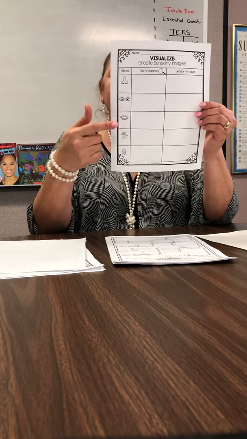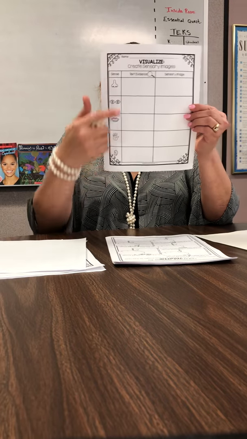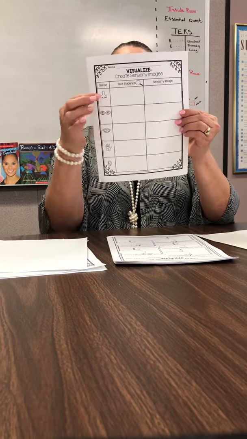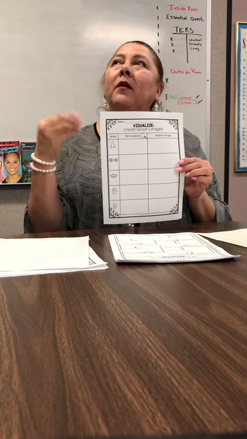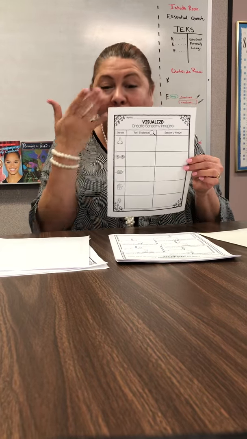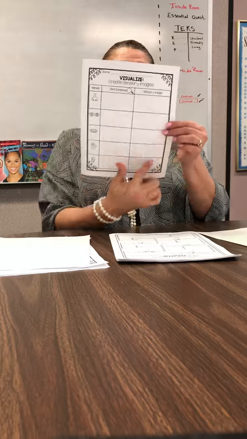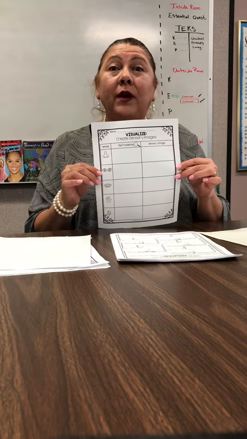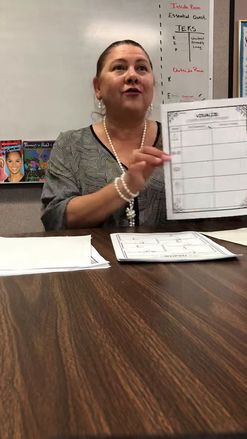So then visualizing, create a sensory image. Oh, check it out. Nose, eyes, mouth, touch, listen. So based on whatever you read, if it motivates your smell or your hearing, whatever, that's when you're going to create that image. I think this is a really good visual for those struggling readers. Like, Ms. Reyes, I don't know what you mean by visualizing. Oh, well, then you use this, because you're going to use your 5 senses.